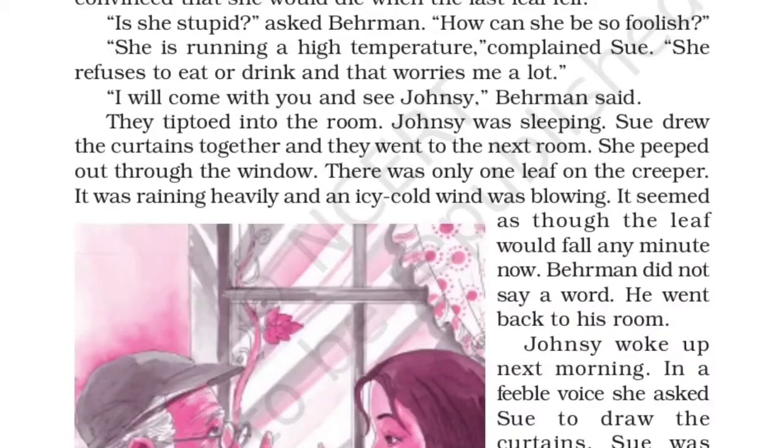She now closed the curtains, and she, along with Burman, went to the next room. She peeped out through the window. There was only one leaf on the creeper. So only one leaf was remaining in the creeper. It was raining heavily and an icy cold wind was blowing. So it was raining very heavily and a very chill, very cold wind was blowing. It seemed as though the leaf would fall any minute now. So it was quite obvious that the leaf would fall down anytime soon.